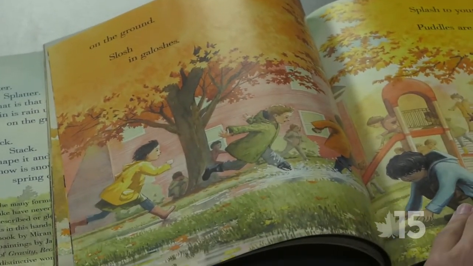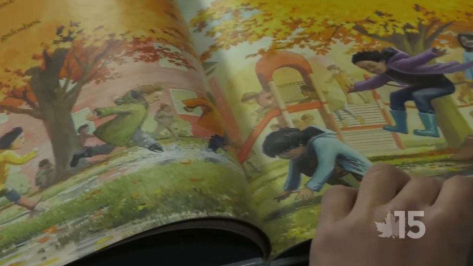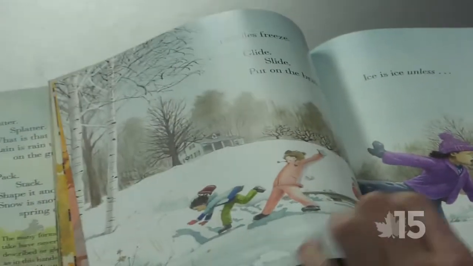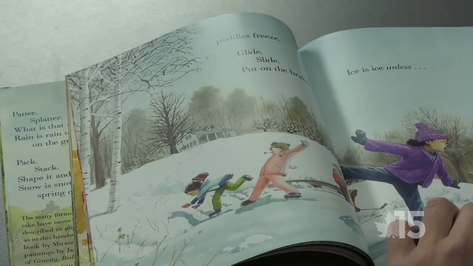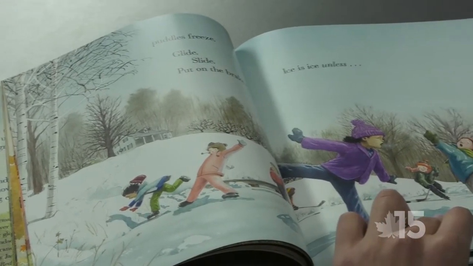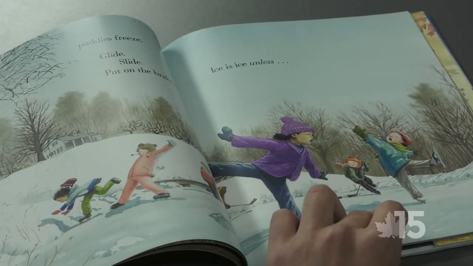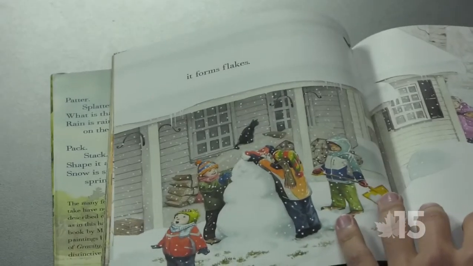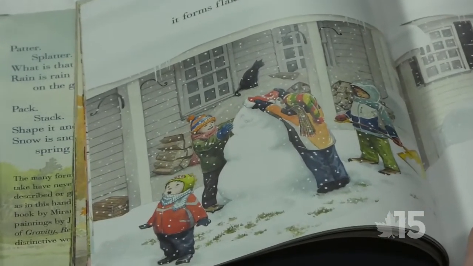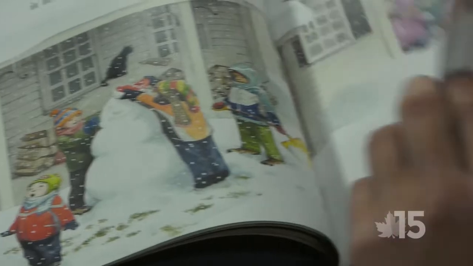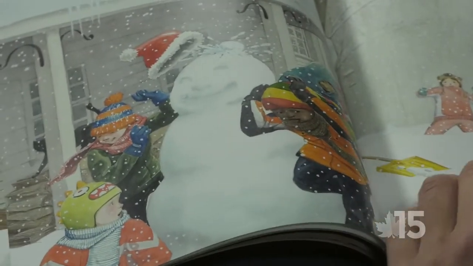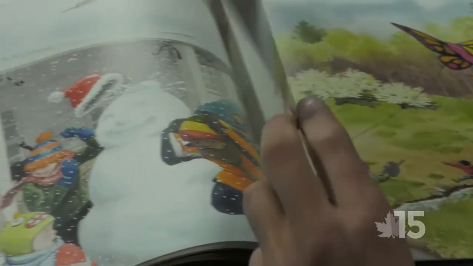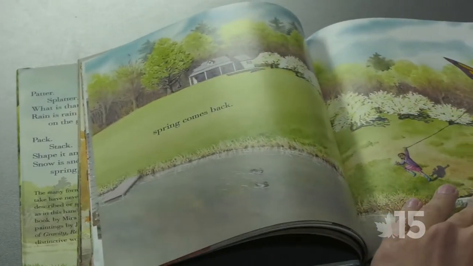Slosh and galoshes, splash to your knees. Puddles are puddles, unless puddles freeze. Glide, slide, put on the brakes. Ice is ice, unless it forms flakes. Pack, stack, shape it and smack. Snow is snow, unless spring comes back.